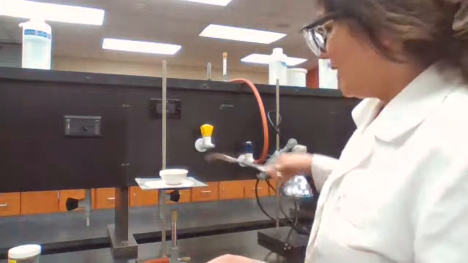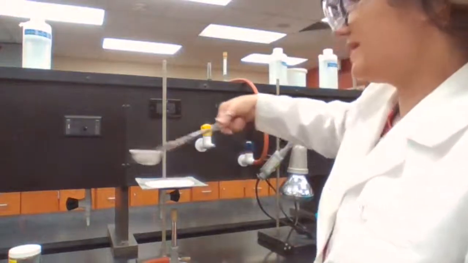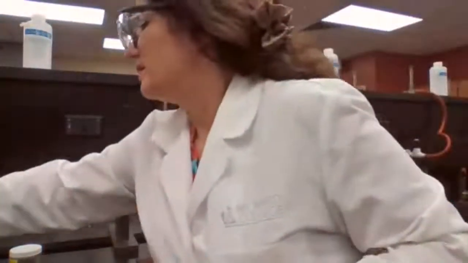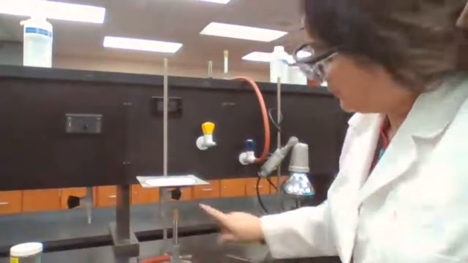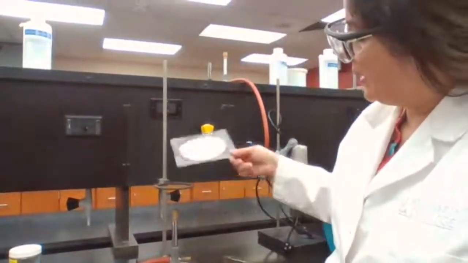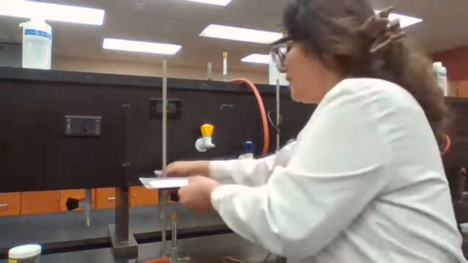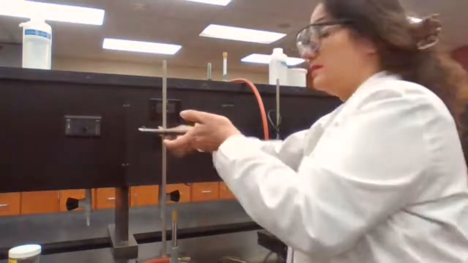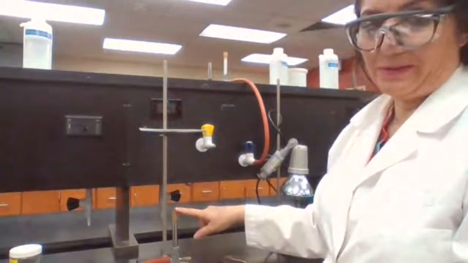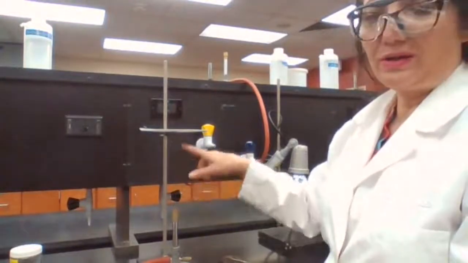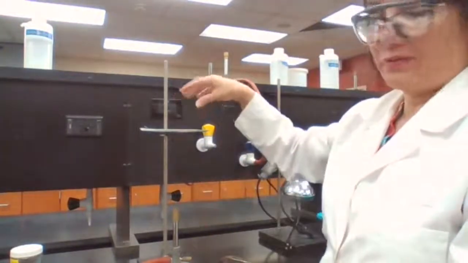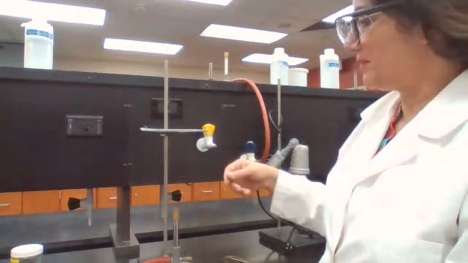It's important for us to know the height of the flame and the height or the level of the iron ring. If I leave the iron ring all the way up here and the flame is all the way down, it's going to take much longer for the solvent to evaporate.